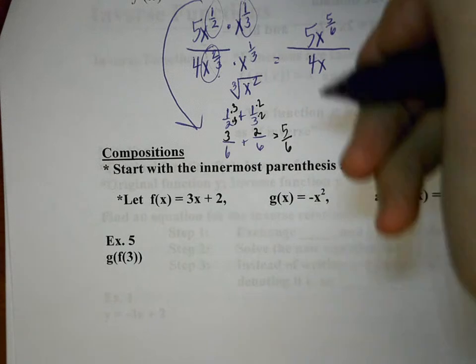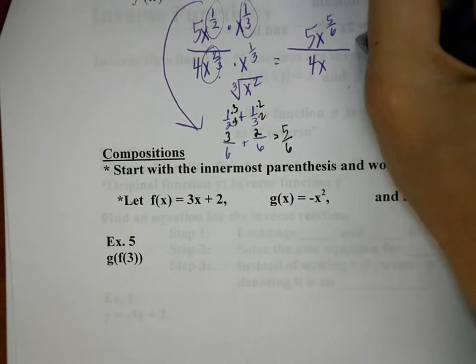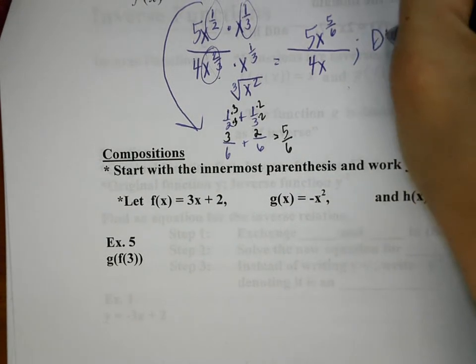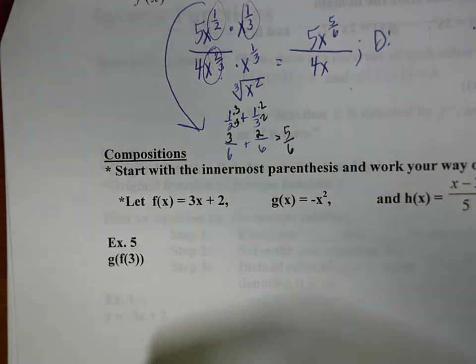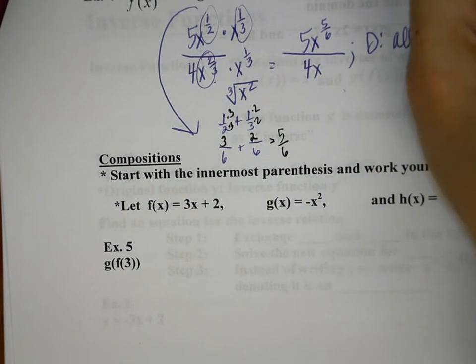Okay, so we simplified. Now what is my domain on this one? You just need to think about, is this an even or an odd root? Very good. It is all non-negative real numbers.